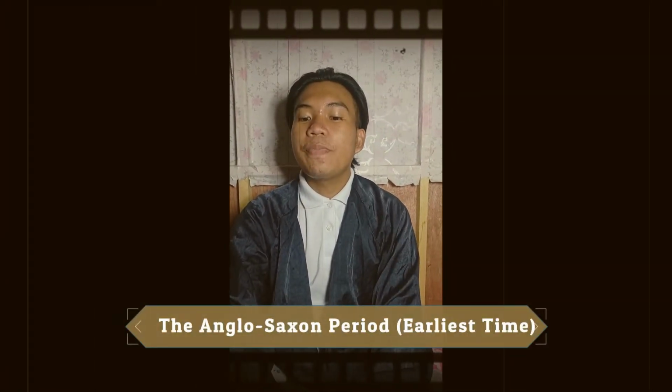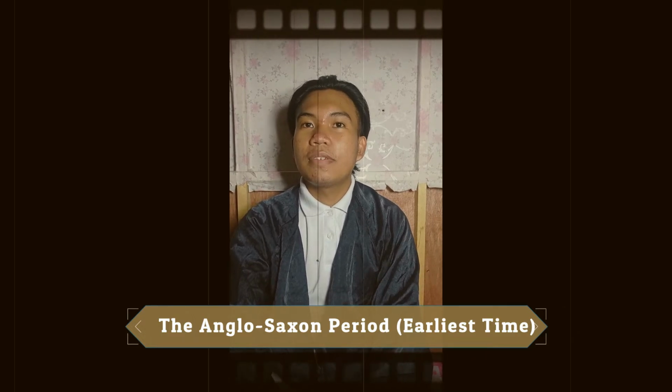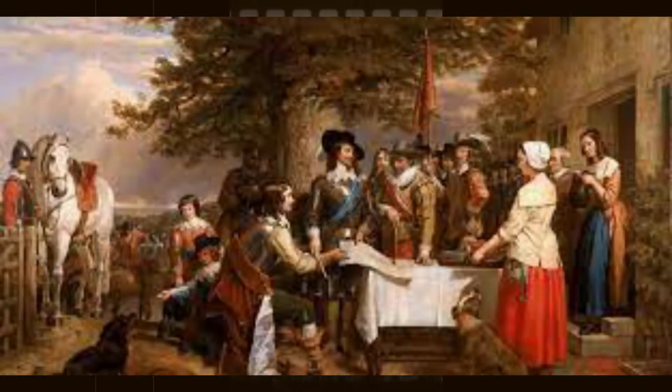The Anglo-Saxon period, the earliest time, 1096. The making of England and the invasion of Roman Empire in the 4th AD. The attacks of Vikings, etc.